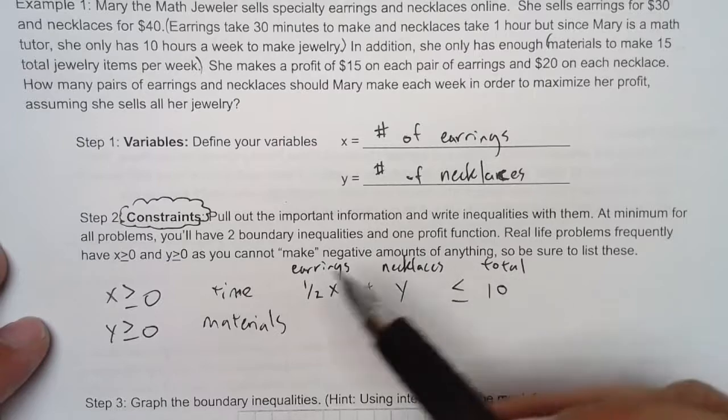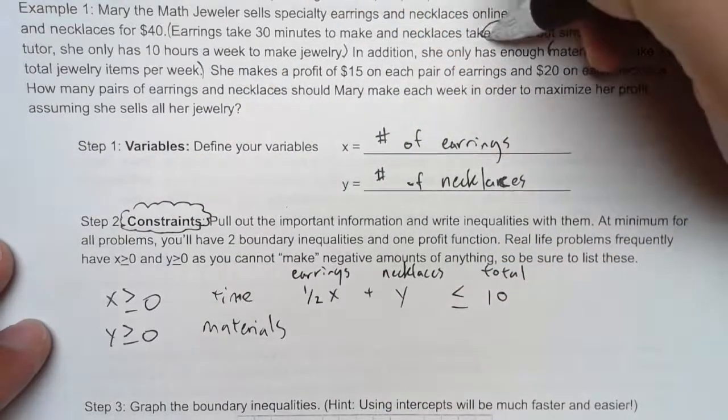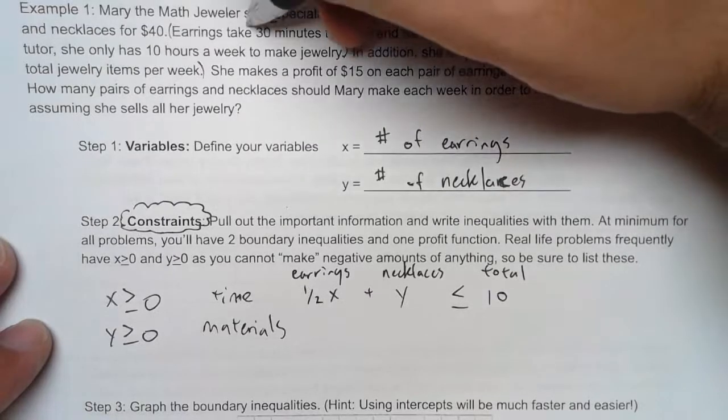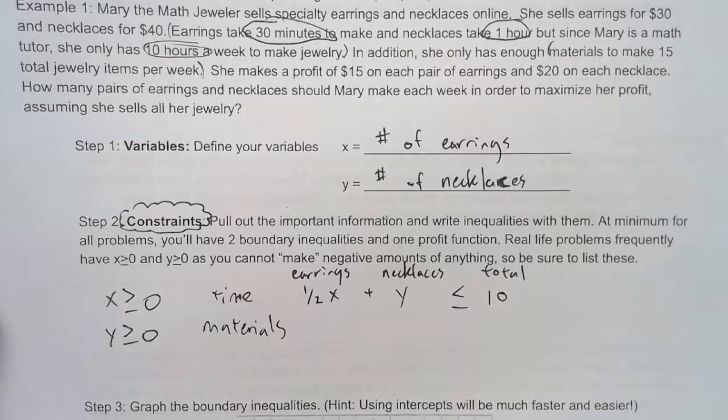So this equation comes from that sentence right here, and it's hard to pull out. We've got half an hour, so necklaces take 1 hour and earrings take 30 minutes, and we have our 10 hours a week. We've got the same thing for materials. We figure out the number of materials for a given problem by adding together our different items.